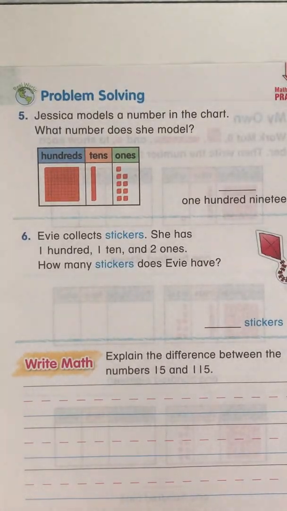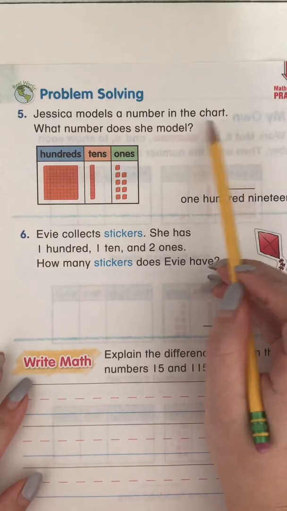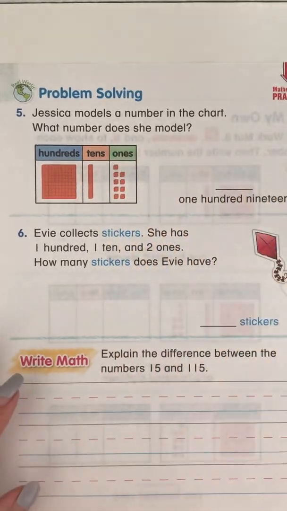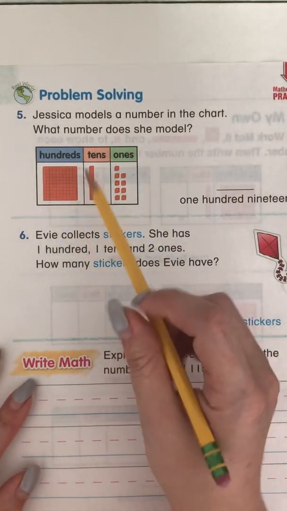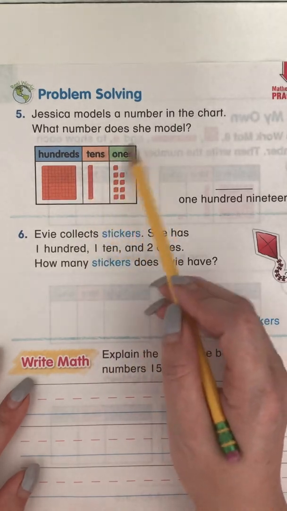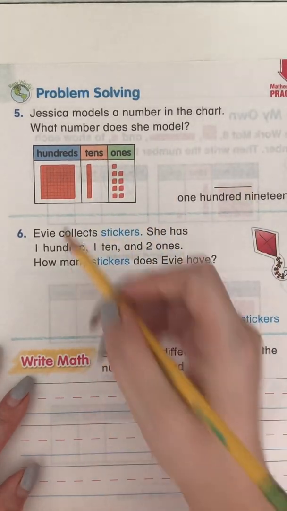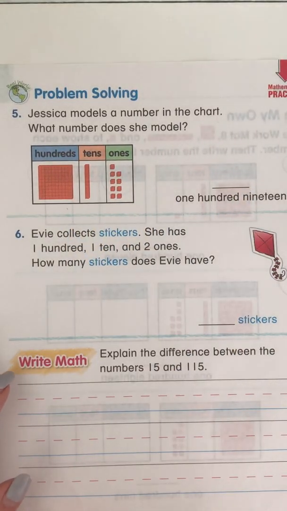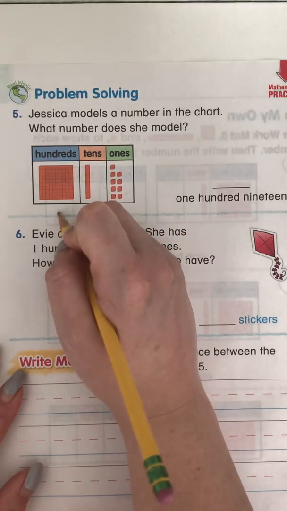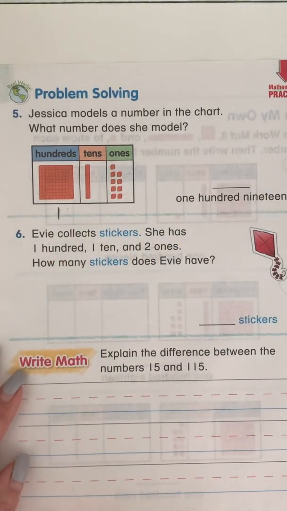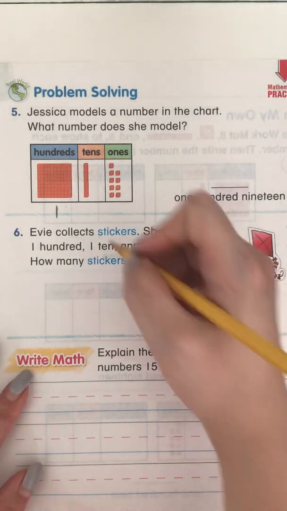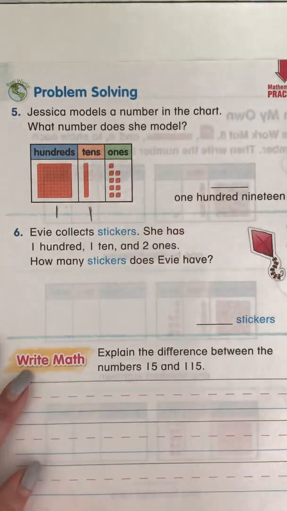It says, Jessica models a number in the chart. What number does she model? So this is her chart, hundreds, tens, ones. How many groups of hundreds does Jessica have? Jessica has one group of 100. How many tens? One group of 10.